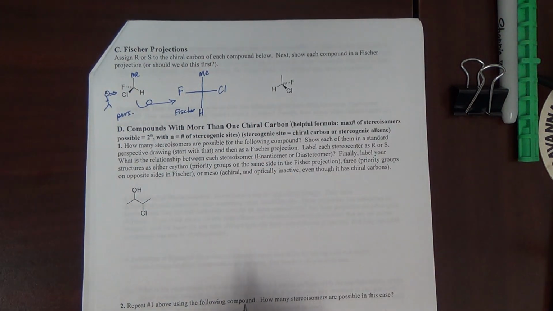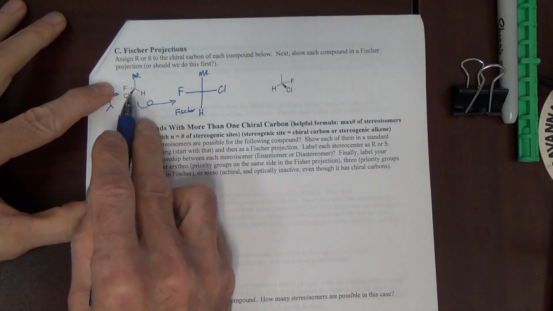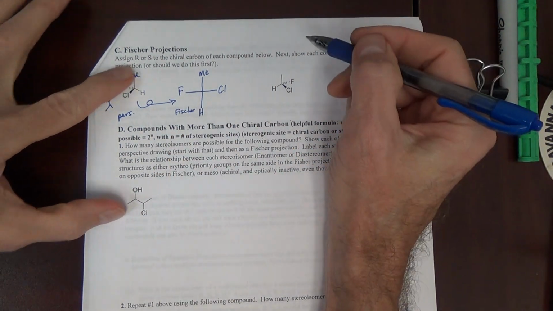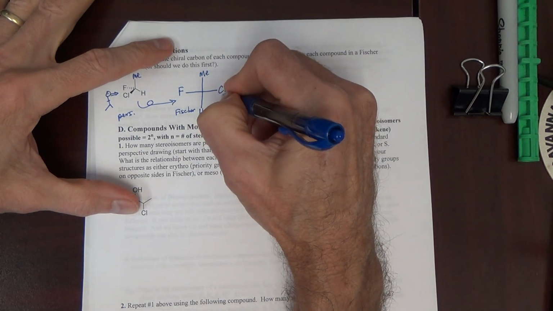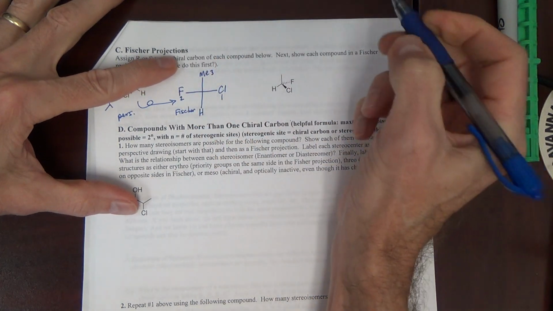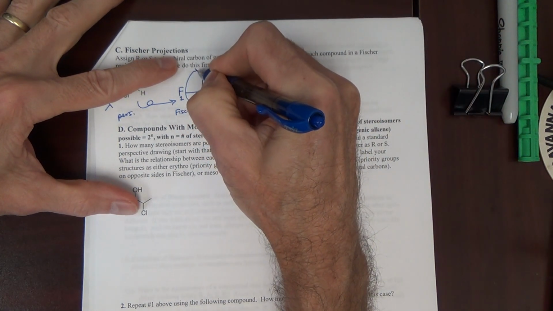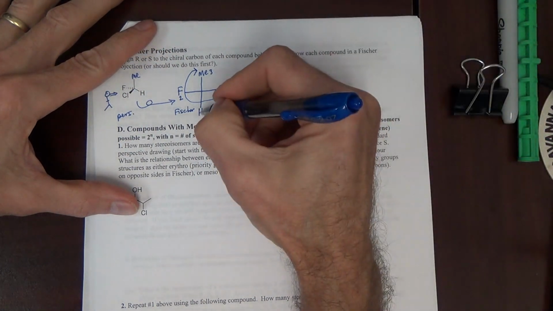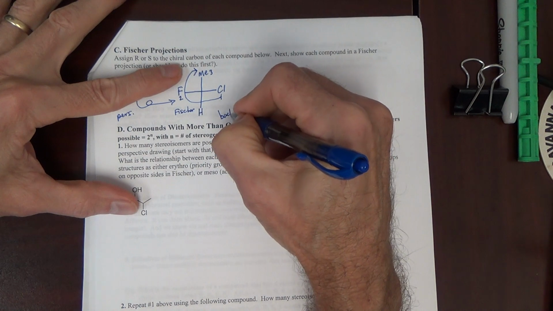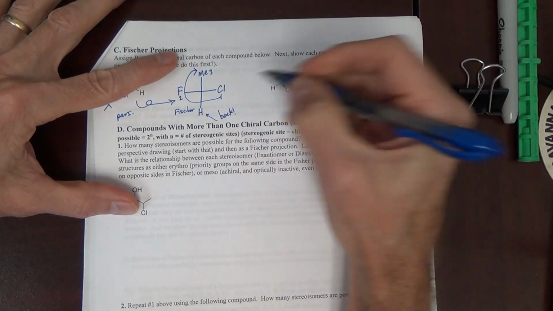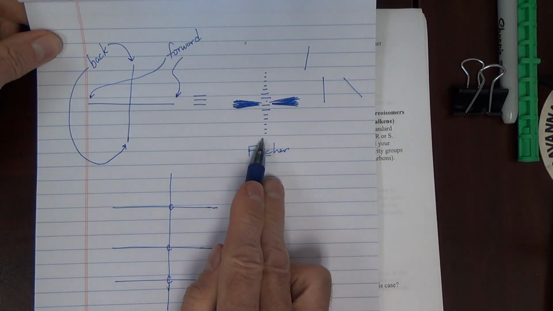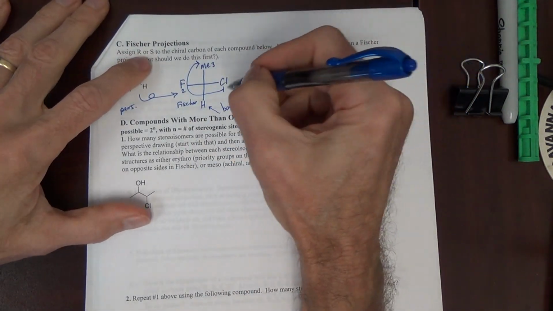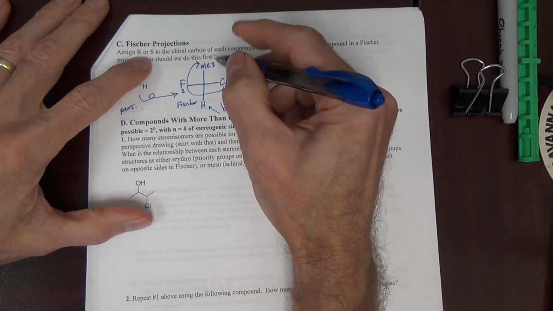Now, R and S. Well, if we did R and S there, we would be doing it in a difficult manner. Let's do it here. Chlorine is 1, F is 2, carbon is 3. This is clockwise. The H is going back because in a Fischer with something coming straight down means it's going back. And 1, 2, 3 is clockwise. That's R.